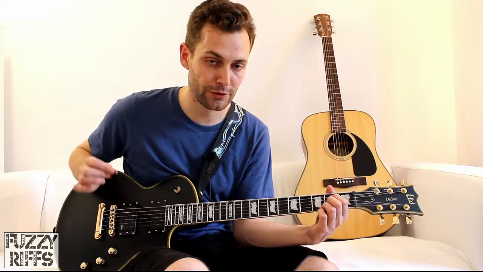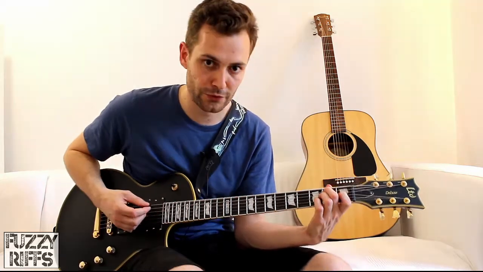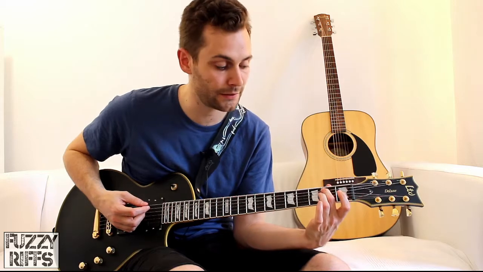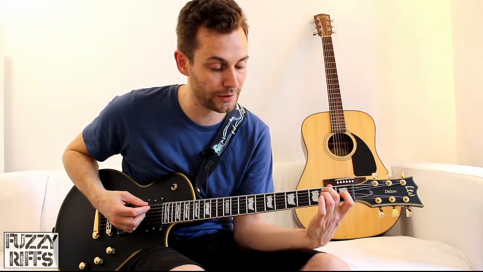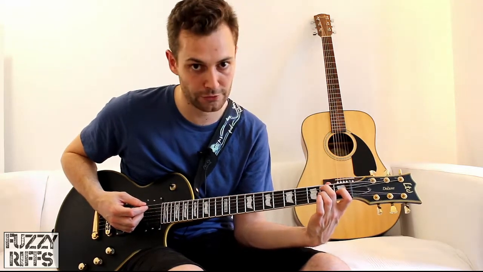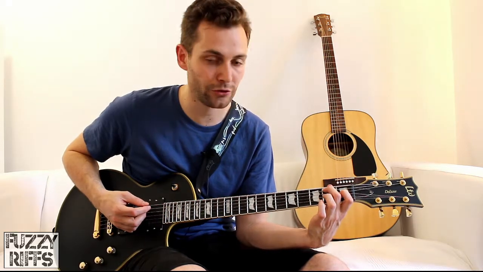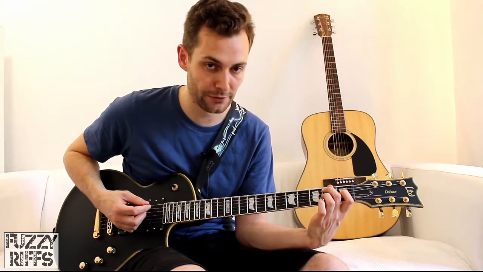So the E7 is one of the simplest chords you could think of. So first you're going to put your middle finger on the 2nd fret of the A string like this, and then you're putting your index finger on the 1st fret of the G string like this. So it's exactly the same chord as an E major, except that you're not pushing with the ring finger. So this is how it sounds.